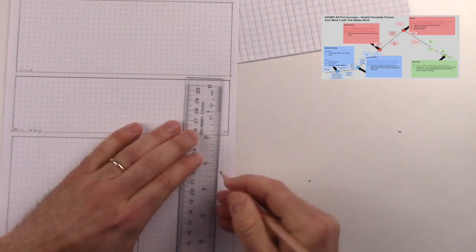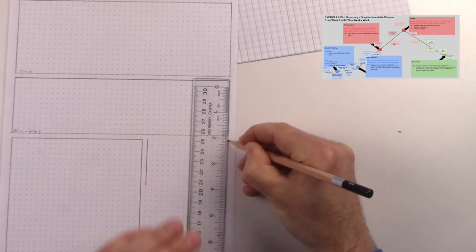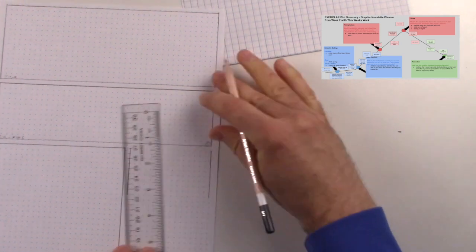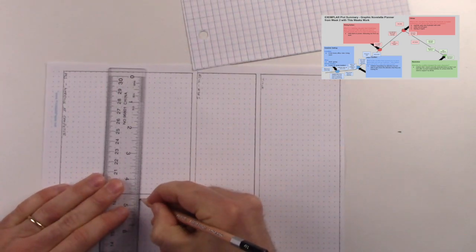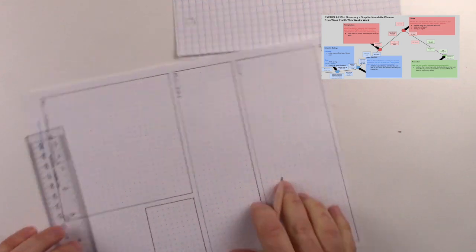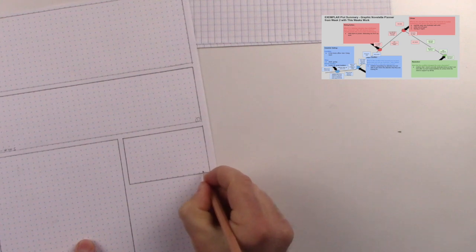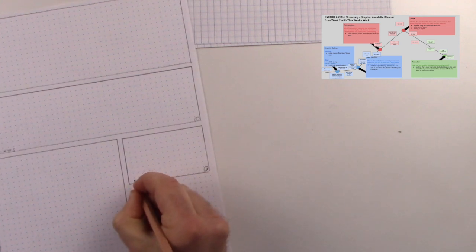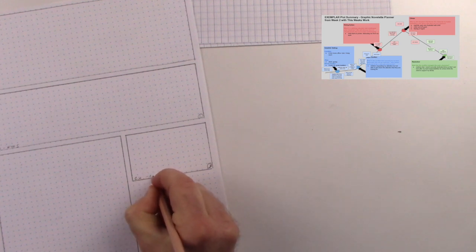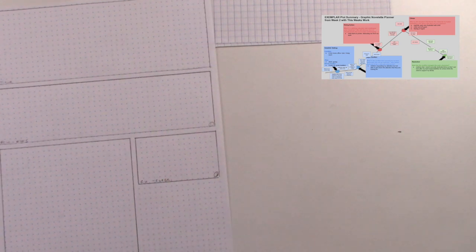So I'm going to draw this one over here. And again, I'm using these dots to make sure that the different sides of my panel are getting laid out fairly consistently. Okay, so panel number 3, I'm going to number this, and my description here is a close-up of a clock.